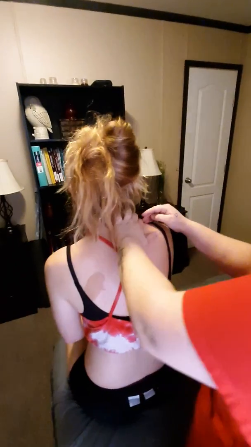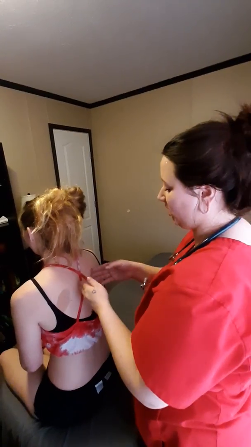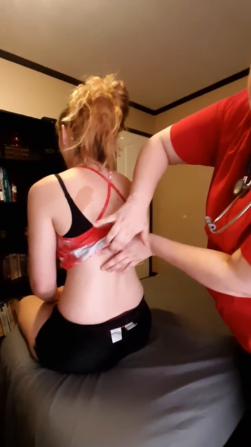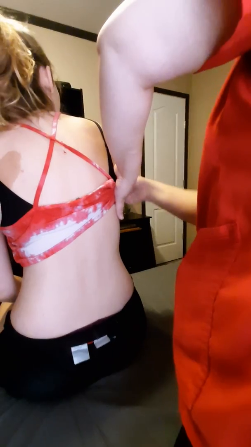So once again, you would start up higher to the apices of the lungs. You once again want to follow that in between the intercostals. But you also want to make sure that you are going in between the spine and the scapula so you're not hitting bone and you're getting that lung tissue. You also want to make sure that you are checking the lateral sides of the lungs. Sorry, I'm going to just reach over here.